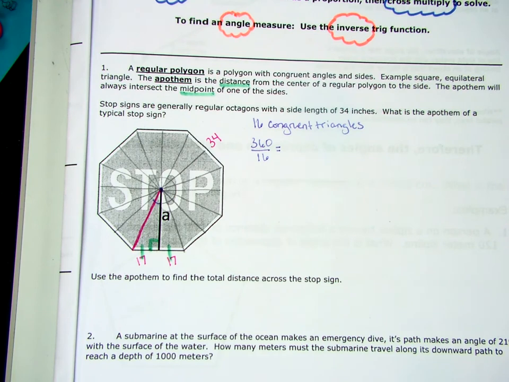So if I had a hexagon with 6 sides, I would be dividing by 12, right? Because we would divide by 2 triangles per side.